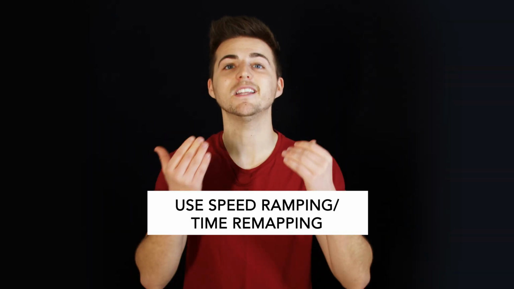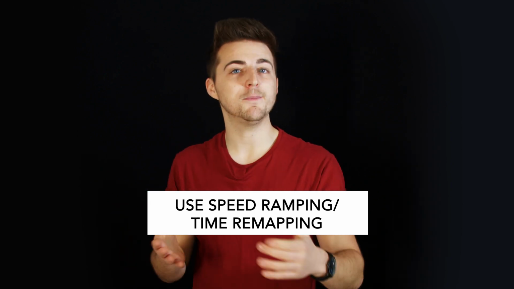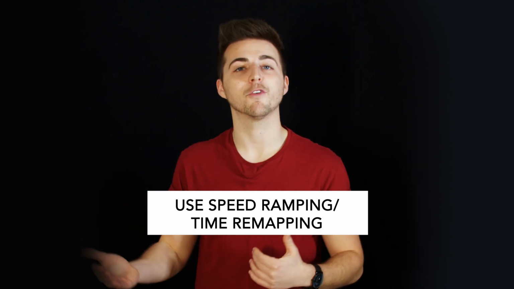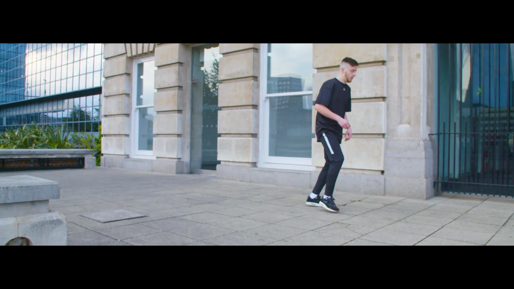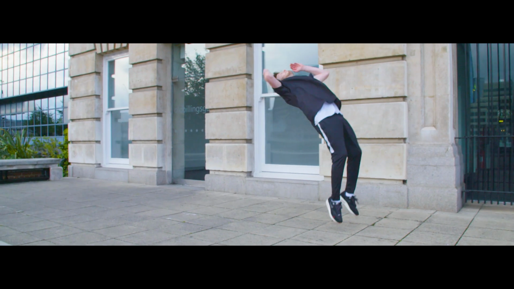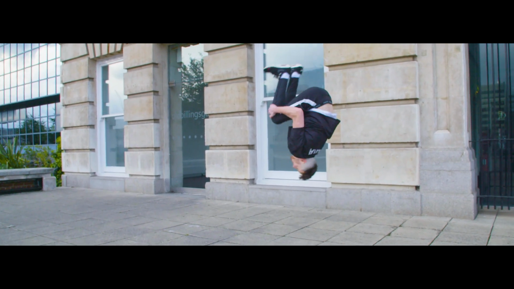And my final tip is to use time remapping, basically utilize slow motion. If the DP or the camera operator shot in a higher frame rate, then it means they were hoping for some slow motion action along the way somewhere. Now, this doesn't mean that the whole video has to be in slow motion, and it doesn't mean you have to have 4, 5, 6 seconds of a shot in slow motion.